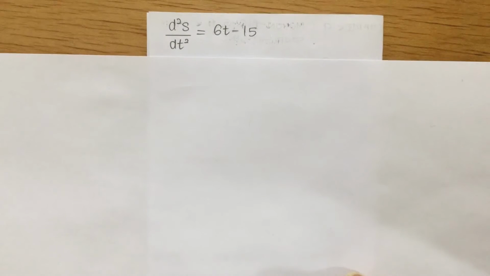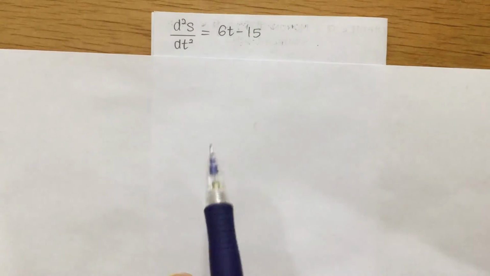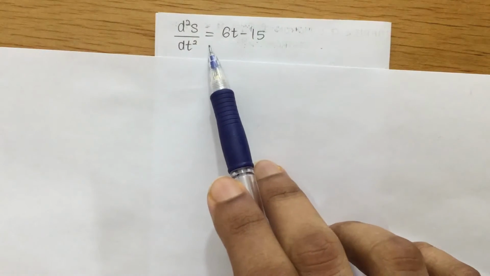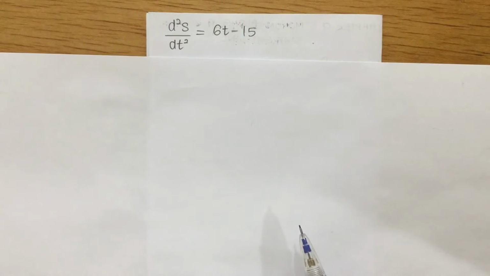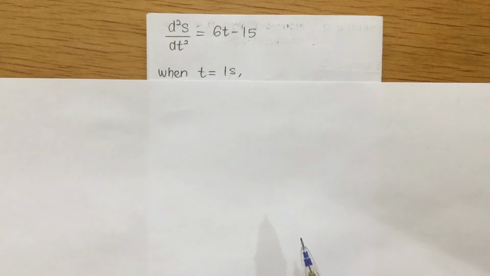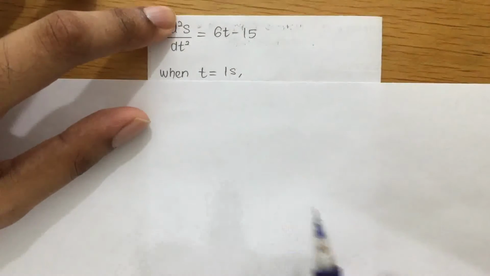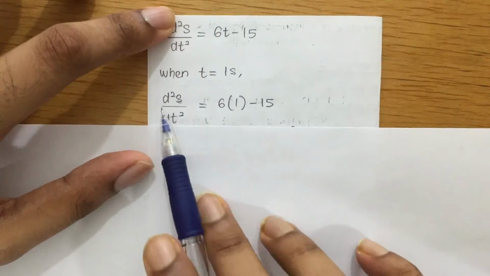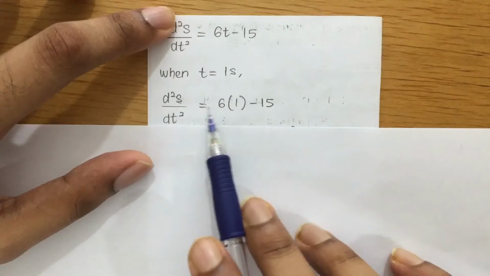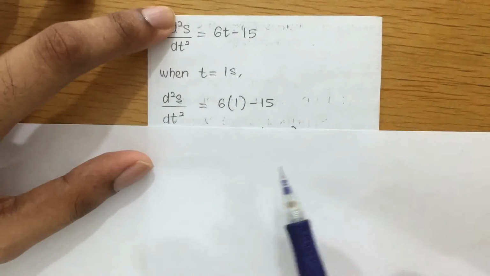Okay, you differentiate your s with respect to t a second time. So you get 6t minus 15 over here. Since you have two t values, we're going to substitute one by one to check which one gives the minimum value. So when t is equal to 1 second, you substitute in d square s over dt square equals 6 times 1 minus 15.